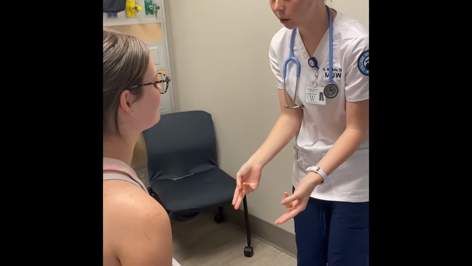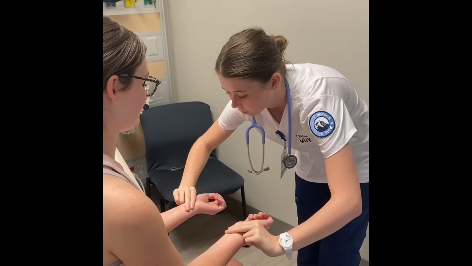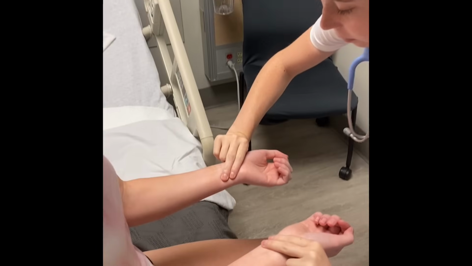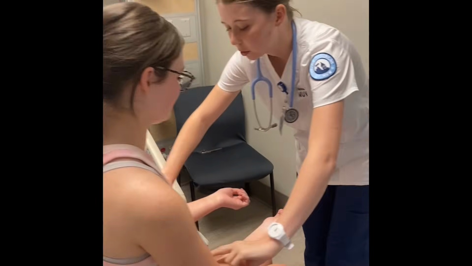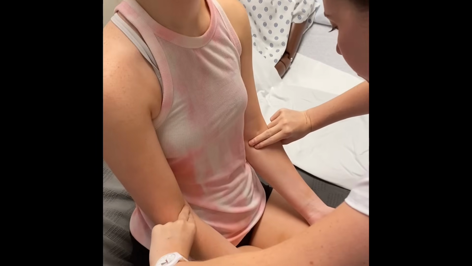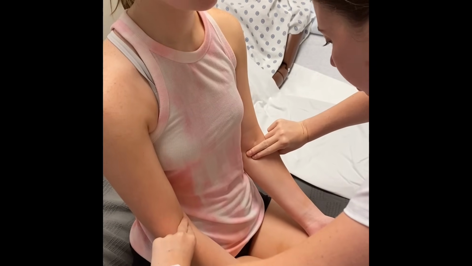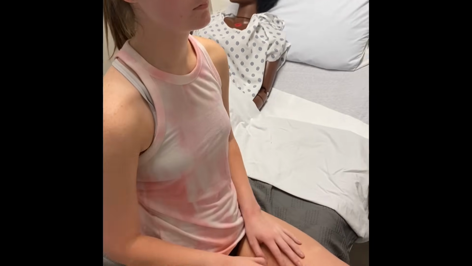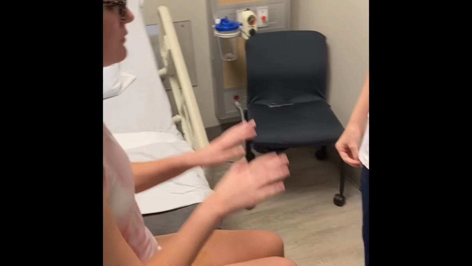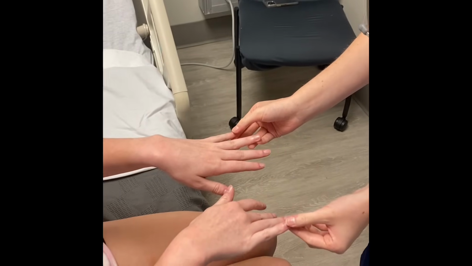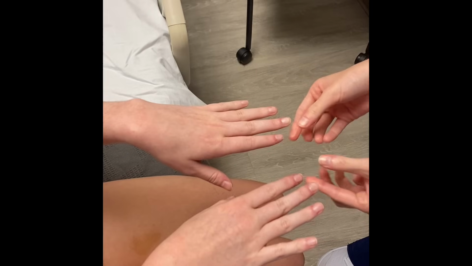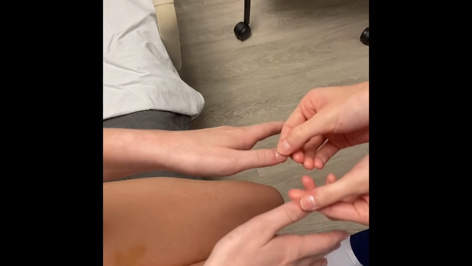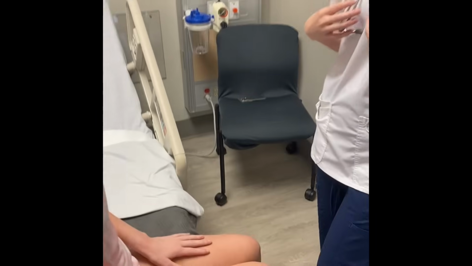Now I'm gonna look at your radial pulses. Okay, radial pulses are 2+ bilaterally. Brachial pulses. Okay, brachial pulses are 2+ bilaterally. Now I'm going to look at the capillary refill in your fingers. I'm just going to pinch a little bit. Okay, so capillary refill was less than 3 seconds in all 10 fingers.